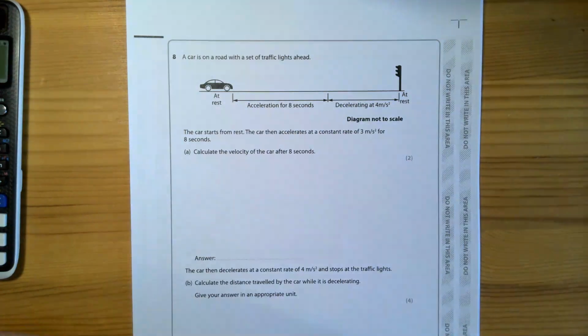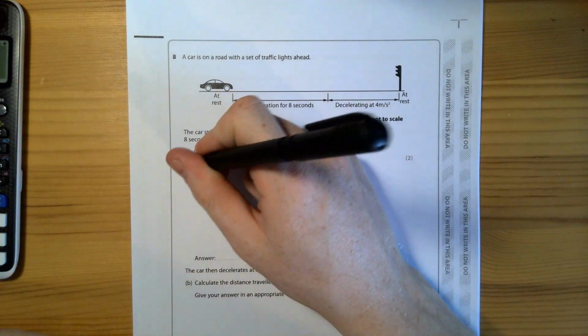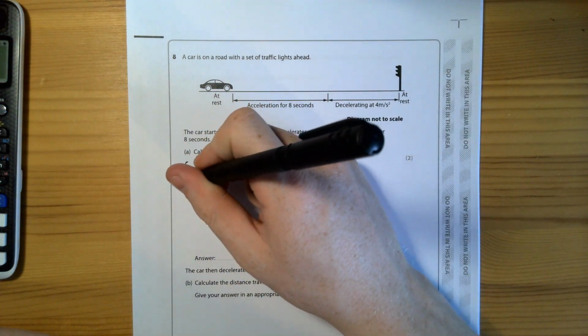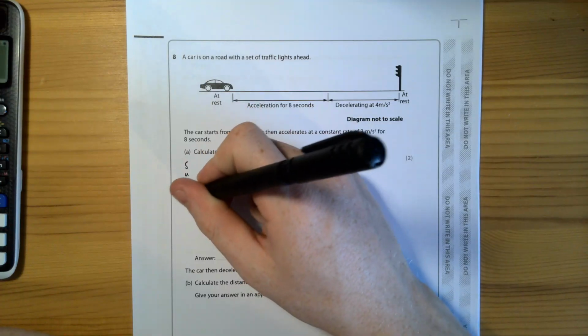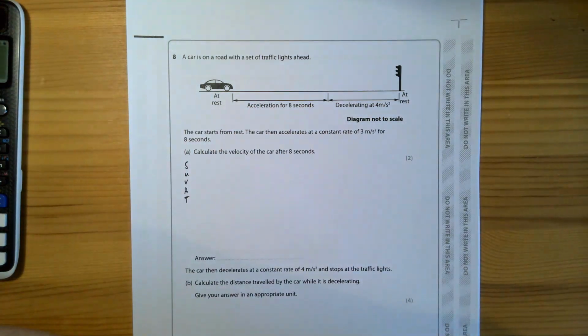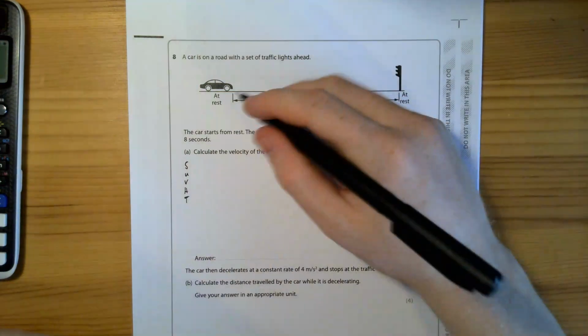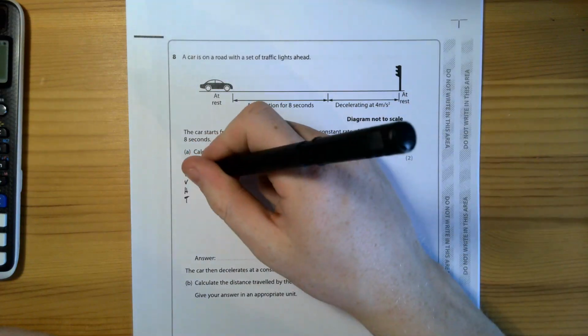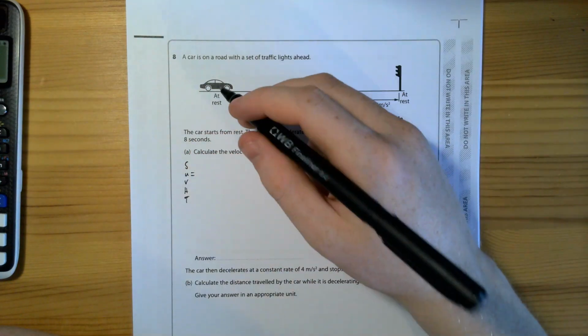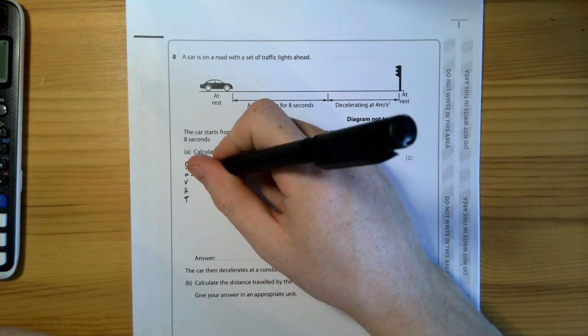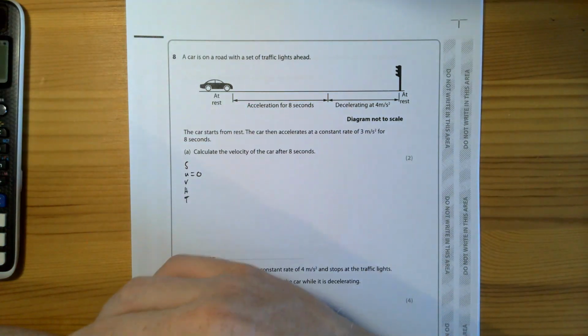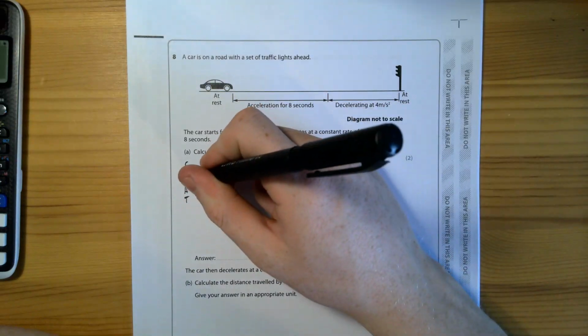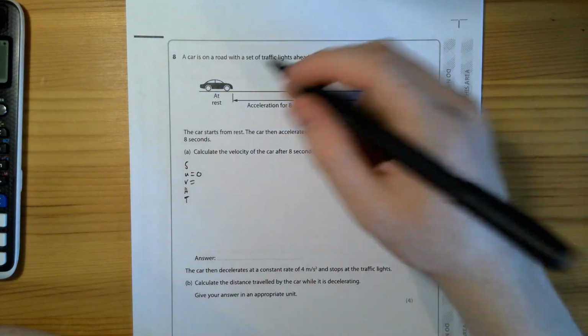So, exam technique for SUVAT for me is writing S, U, V, A, and T down the side of my page. We don't have the distance, and we also don't need the distance. U, the initial velocity, well, it says it's at rest, therefore that's going to be 0. Final velocity, well, we're trying to calculate the velocity after 8 seconds, so that's the final velocity.